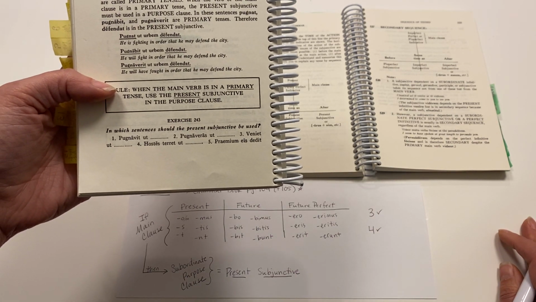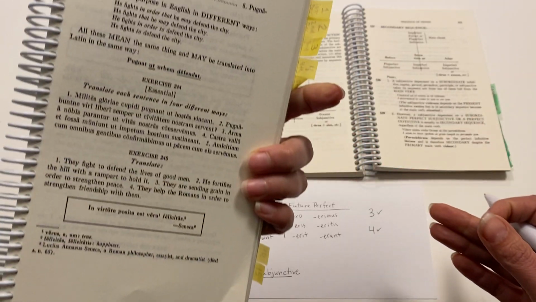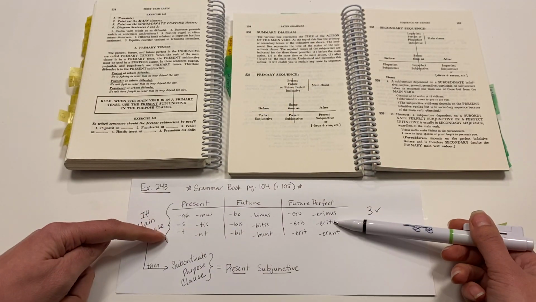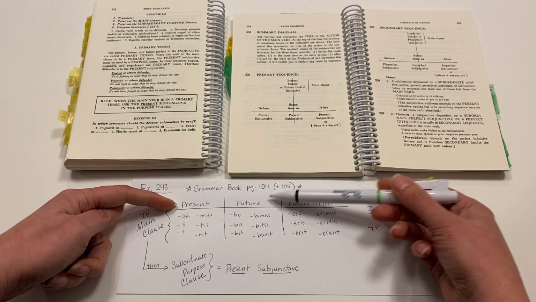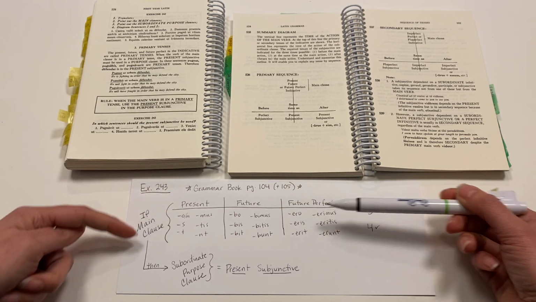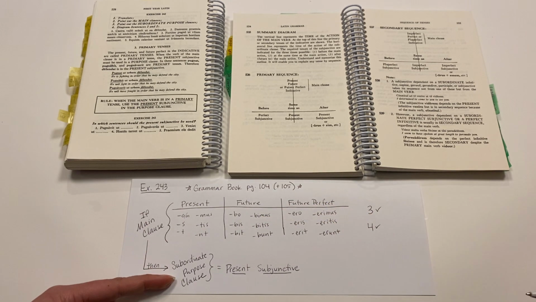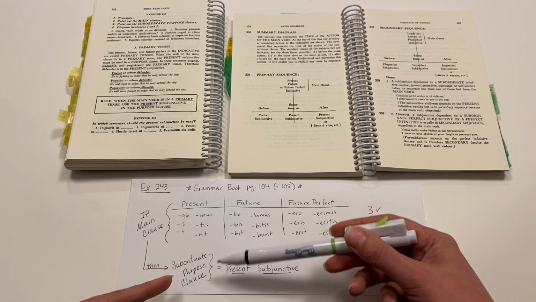So there's the first half. Go through 5, 6, 7, and 8. Look at those main clause verb endings. Determine if they're present, future, or future perfect. And then whether they should take the present subjunctive in the subordinate purpose clause.